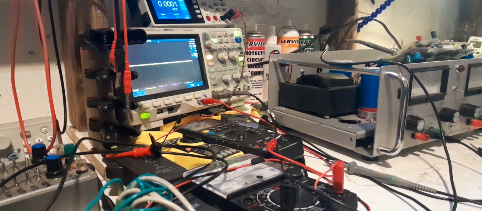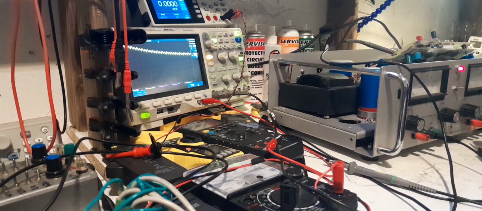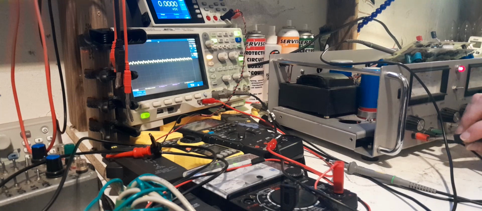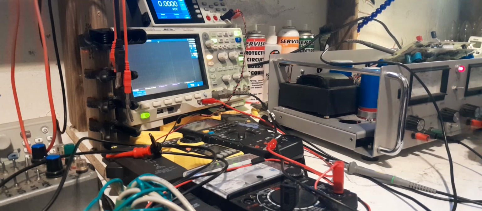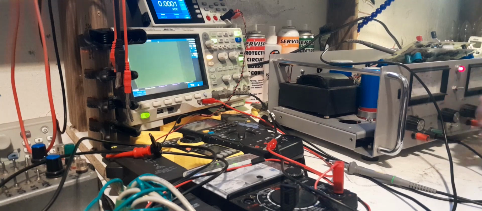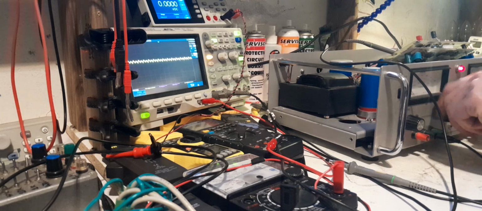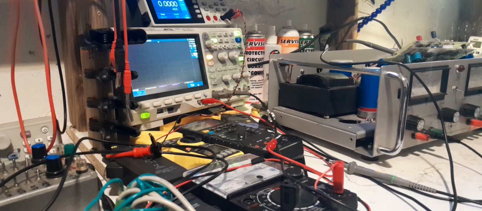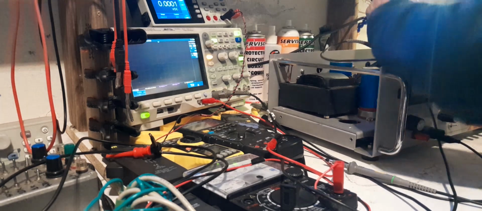100 picofarad there for now. On. Yeah, nothing's changing. Alright. Need I try 10 picofarad? Not really.